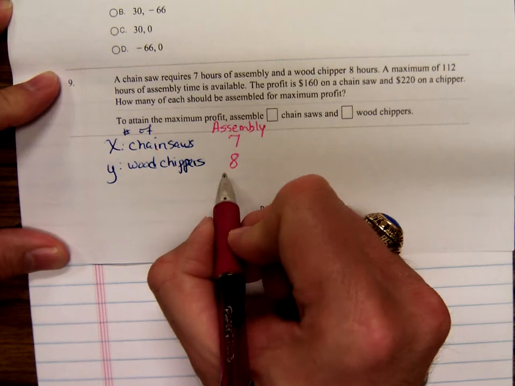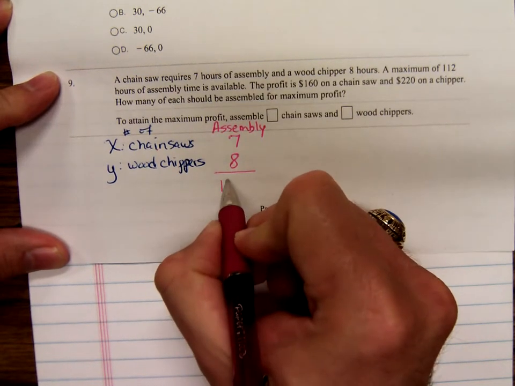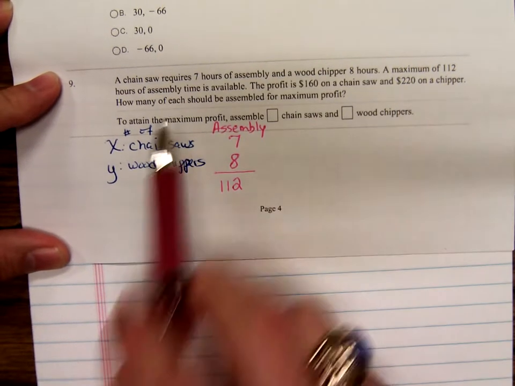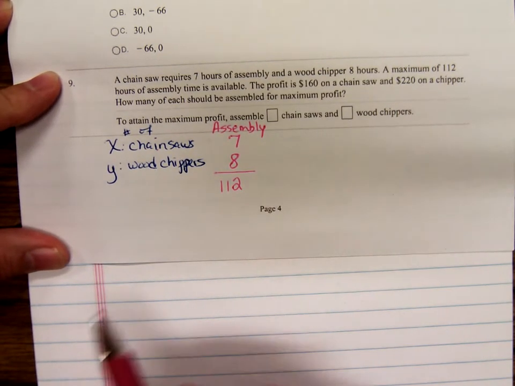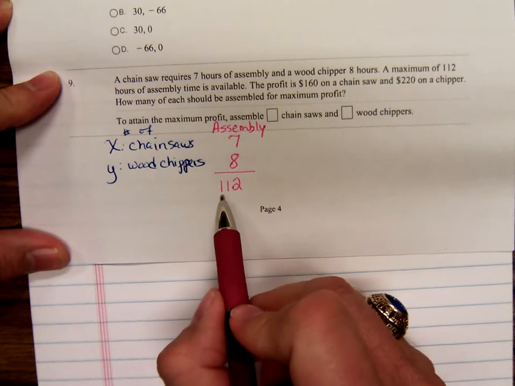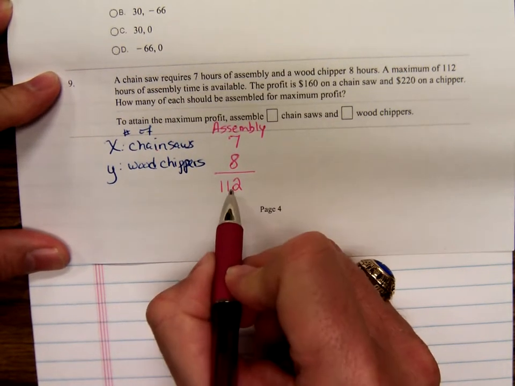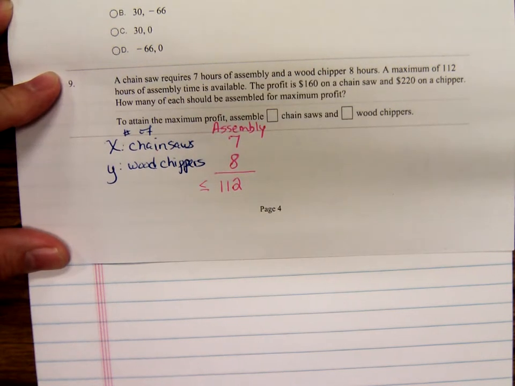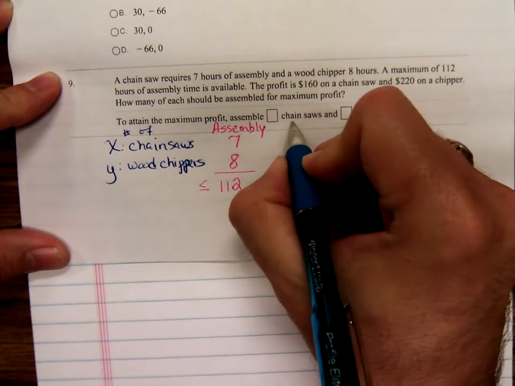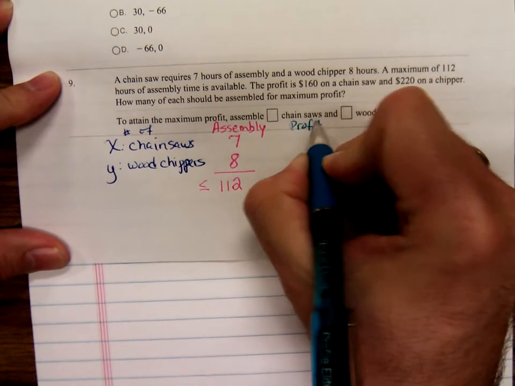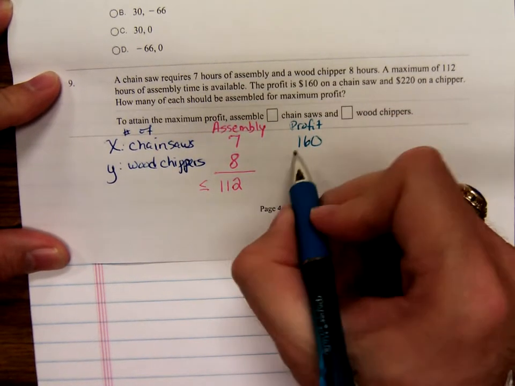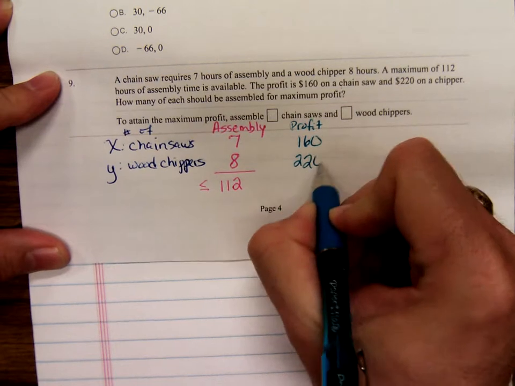So I'm going to draw a line here, and it's not really an equal line. If they have 112 hours of assembly time available, that means they can't use more than 112 hours. So that would be less than or equal to 112. Now we have a profit column. The profit on a chainsaw is $160, and on a wood chipper $220.